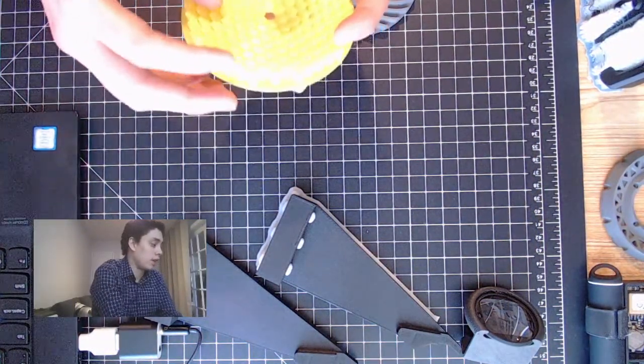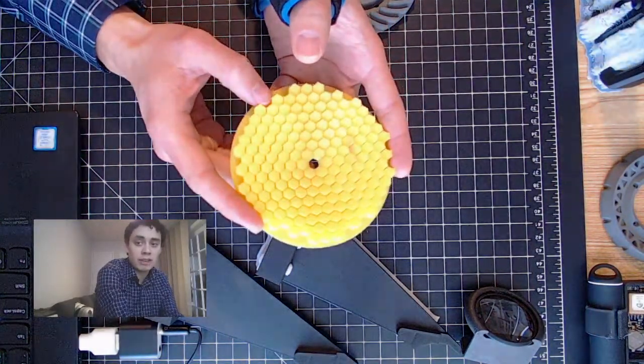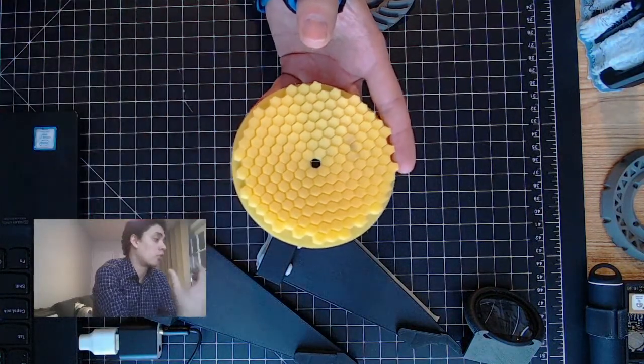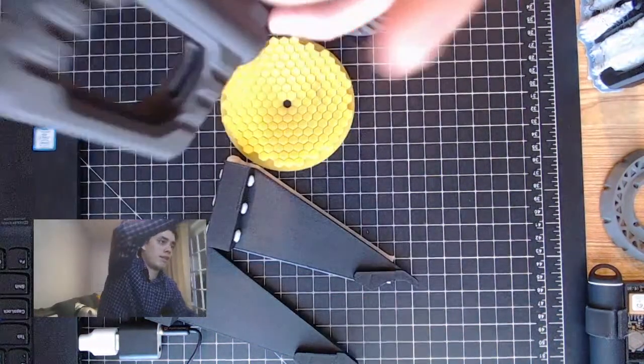Because as I was saying, it's not only the part orientation and the layer lines will not only affect the way that the part looks, but also the way that the part performs. Let's look into real quick that thread element that I was describing before.